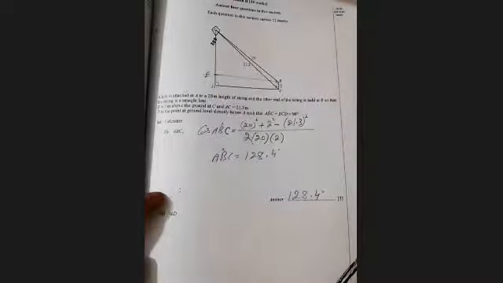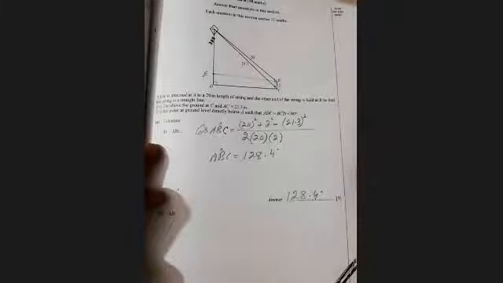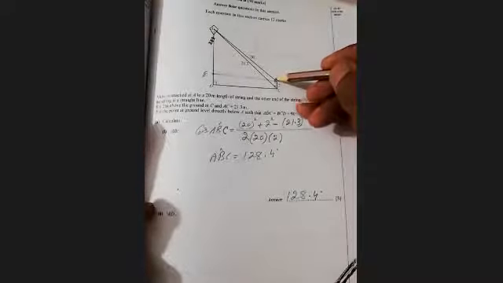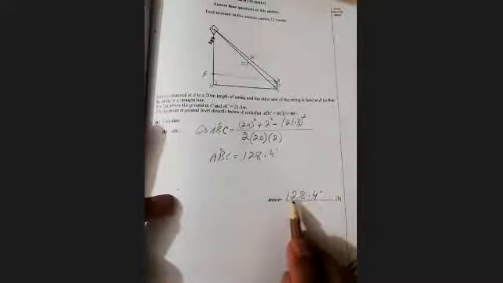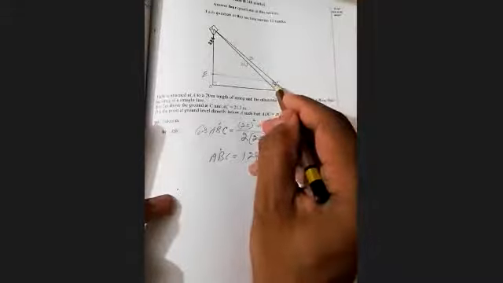Now what we have to do initially, just think it over. I have given you a clue: you have already calculated this angle ABC, which is 128.4. From 128.4, the below one is 90 degrees.